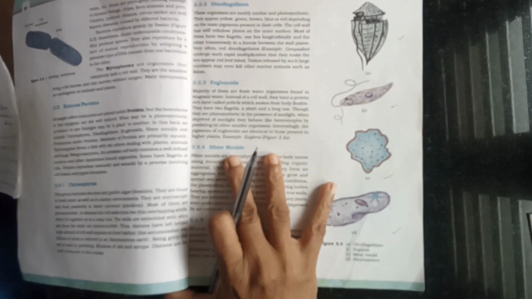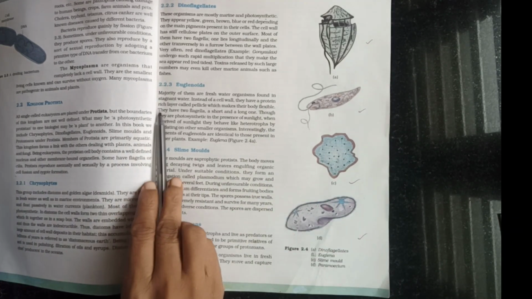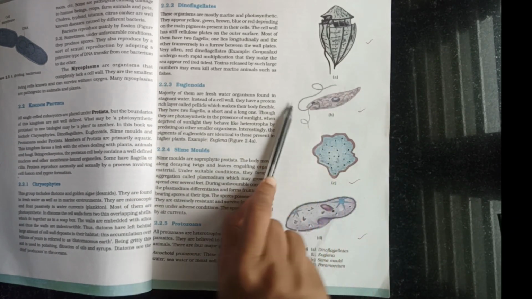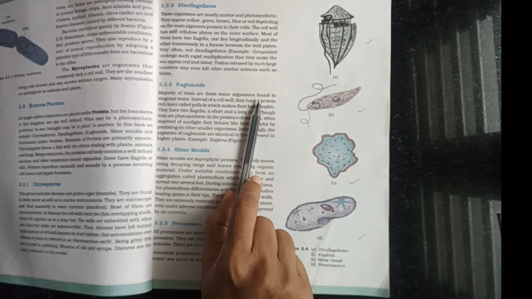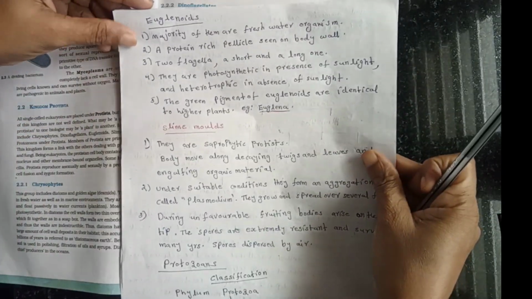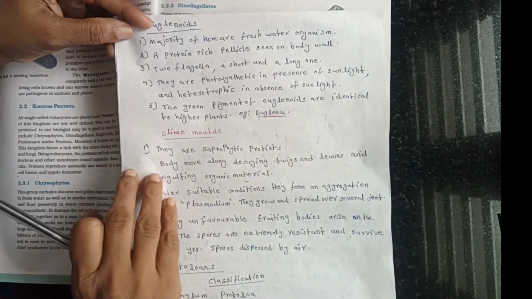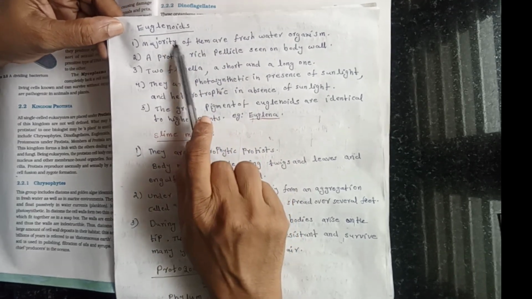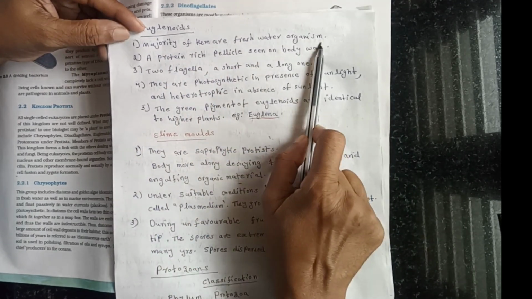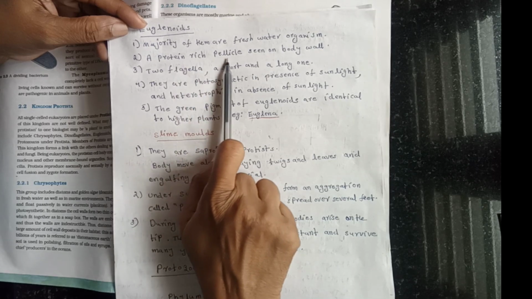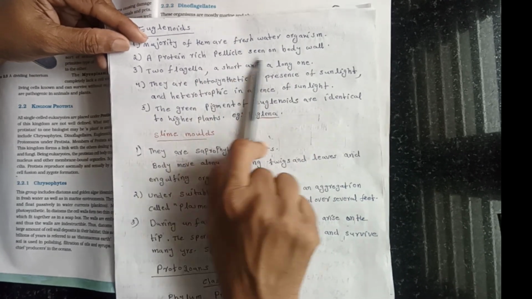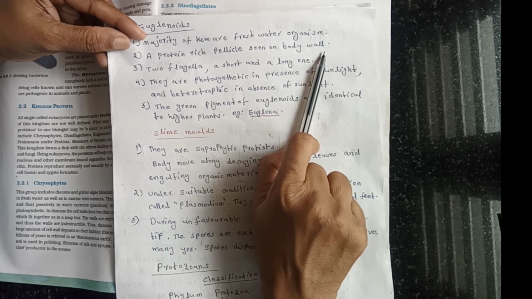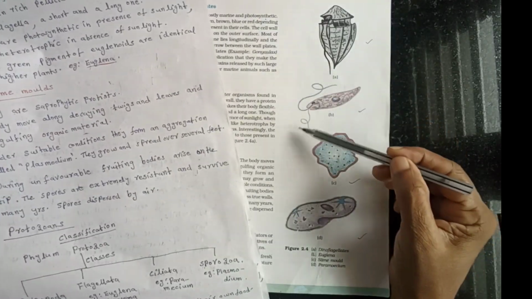Next, euglenoids. Here is a picture of the member Euglena. Euglena is a member of euglenoids. Then we can study the main features. The majority of euglenoids are freshwater organisms. A tough, protein-rich pellicle is seen on the body wall. They have two flagella, one short and one long.